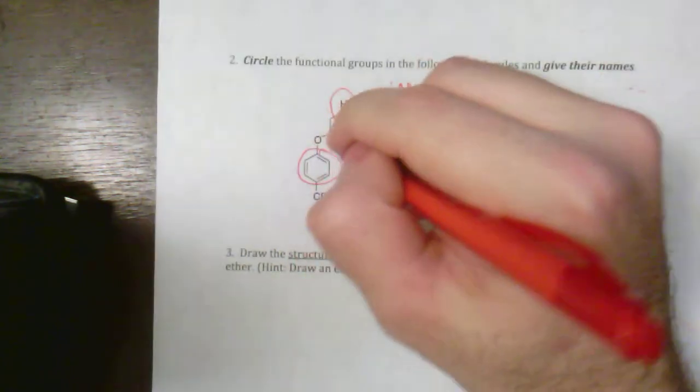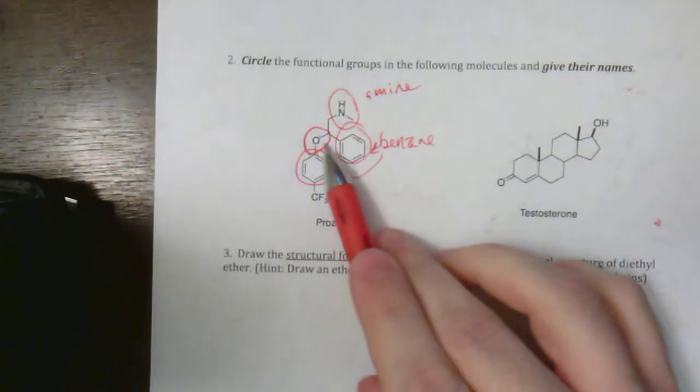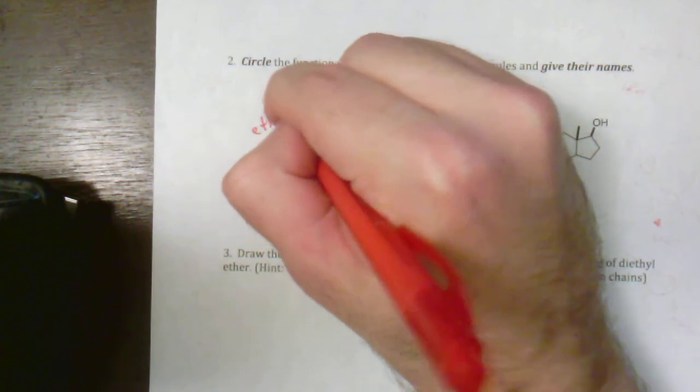And then what about this? Anytime I have an oxygen, that must be something as well. Kind of like I said, anytime we see an N, that must be something. I have an O attached to a carbon on this side and a carbon on this side, and no C double bond O's in sight. That is an ether.